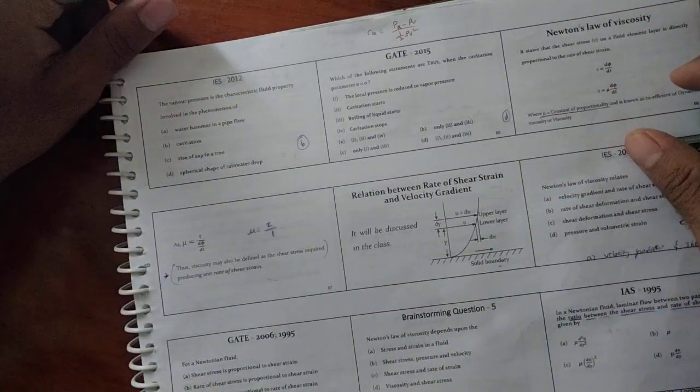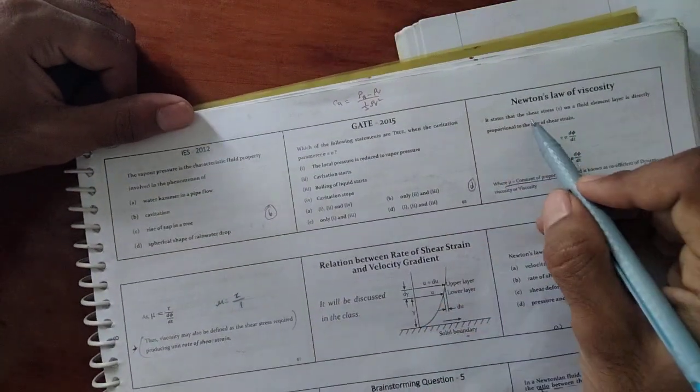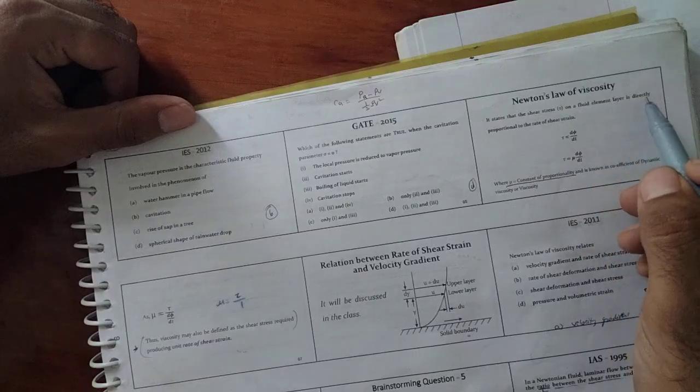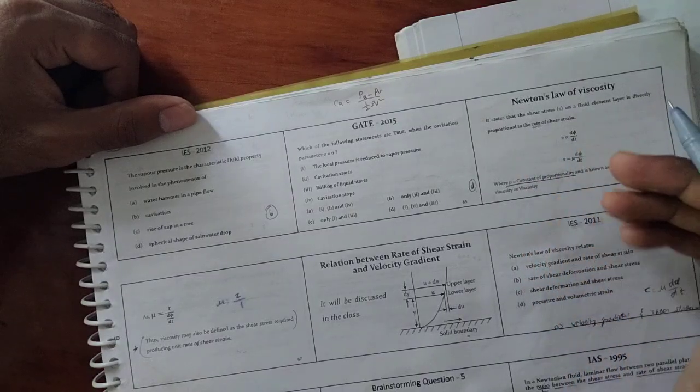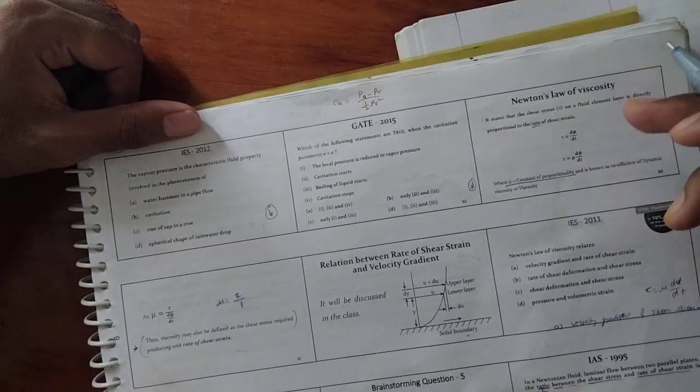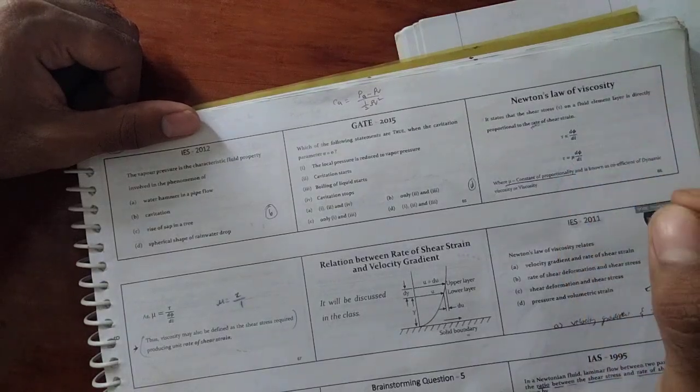So that's why it's been represented here. So you can have a basic understanding. You can see here the shear stress tau on the fluid element is directly proportional to the rate. Since dt is given, it means dt is also represented as the distance. So the rate of shear strain is the most important thing that you have to note down.